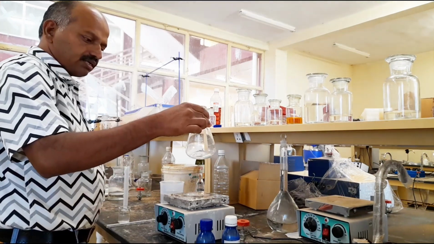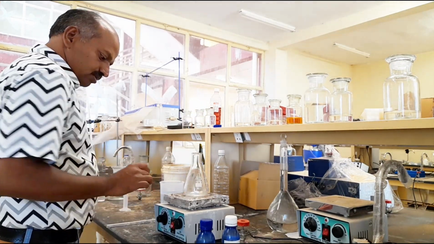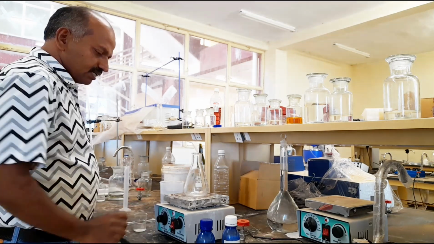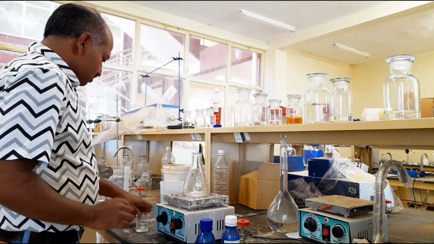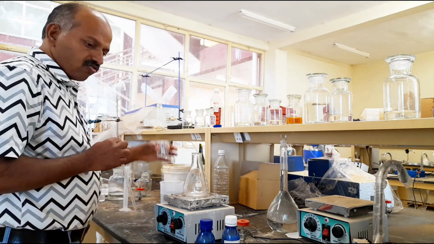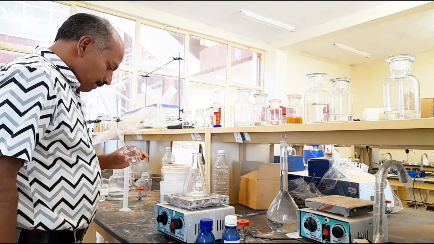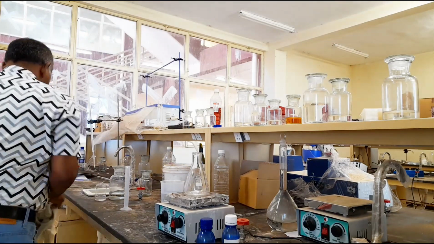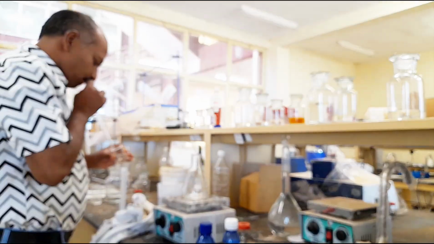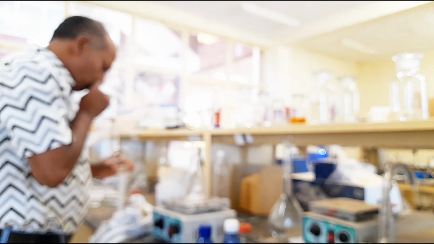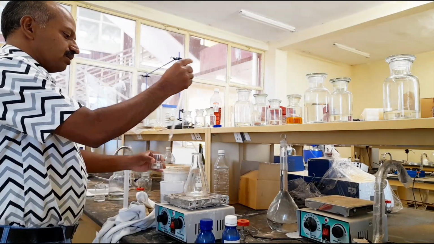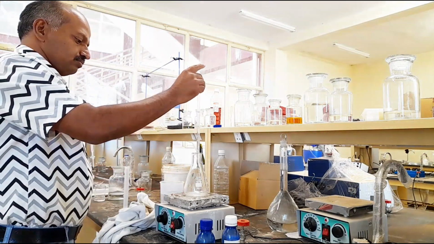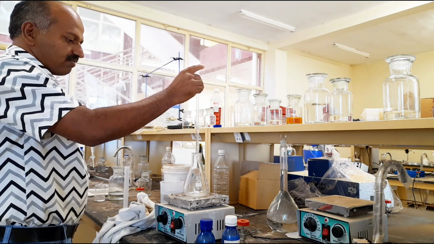This is the conical flask containing the stirrer. This is the borax for part 1: standardization of hydrochloric acid by using standard solution of borax. Now I will take 10 ml of borax. This is 10 ml. Borax is added into the conical flask.